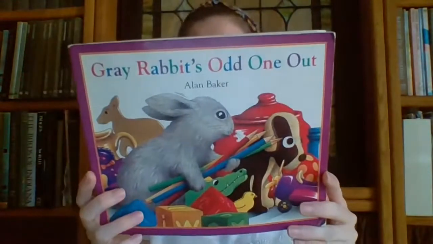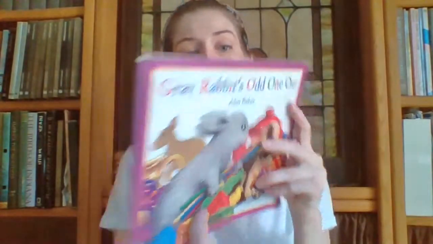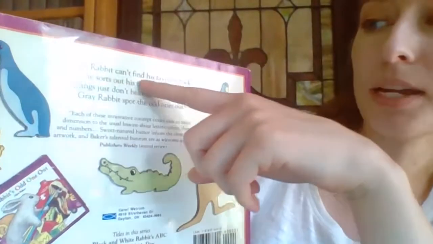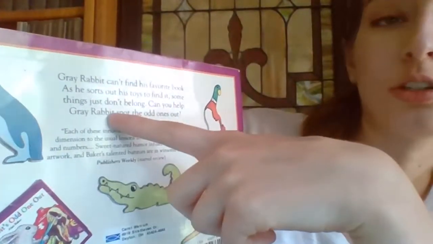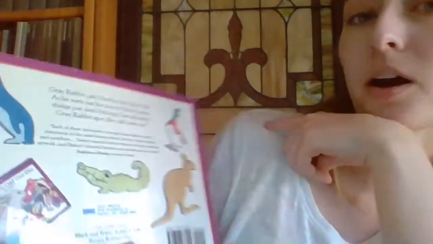So there's the front cover. Here's the back cover, and here's the spine. And on the back, it also tells us what this book is going to be about. It says right here, Gray Rabbit can't find his favorite book. As he sorts out his toys to find it, some things just don't belong. Can you help Gray Rabbit spot the odd ones out? So that gives me an idea that in this book, we're going to be finding some things that are similar and some things that are different. So we'll have to be using our thinking skills to think about which things belong in a group and which ones do not.